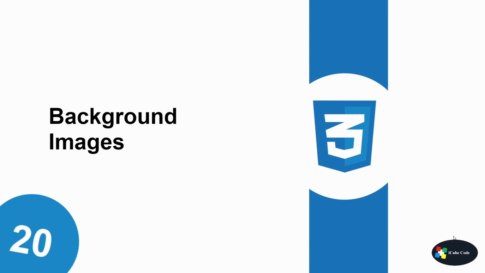Today in this video we are going to see one more CSS property called background image. With this help, what you can do is you can set an image to your HTML page in the background.